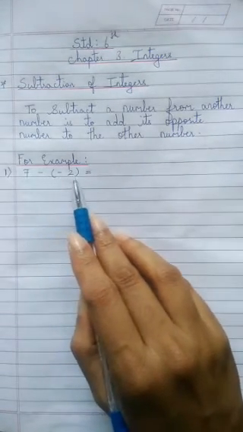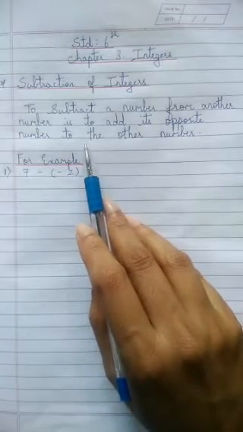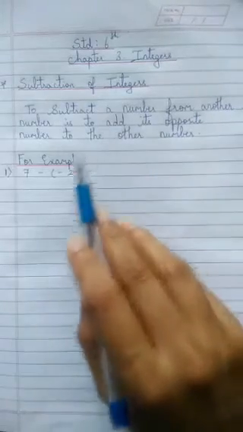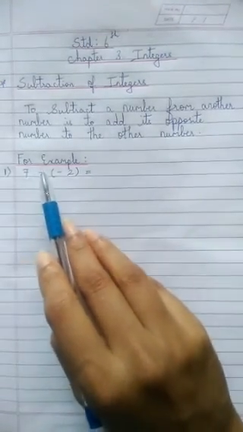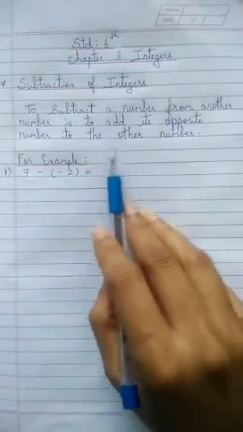7 minus 2. Now the rule given in the textbook tells us that to subtract a number from another number, means to subtract minus 2 from another number 7, is to add its opposite number to the other number.